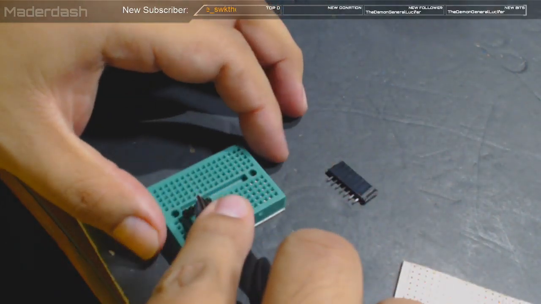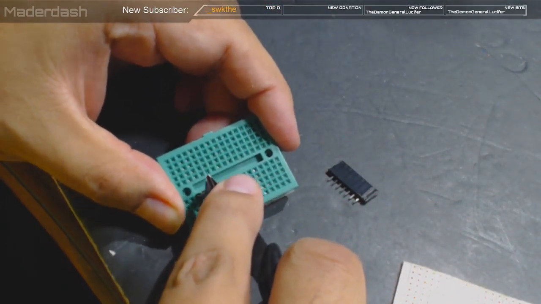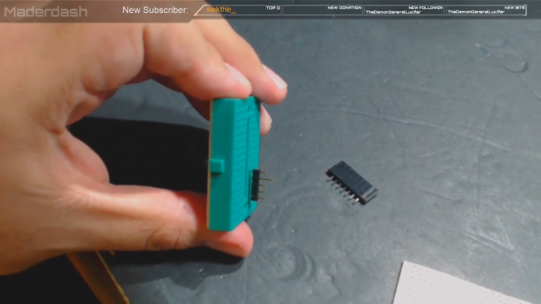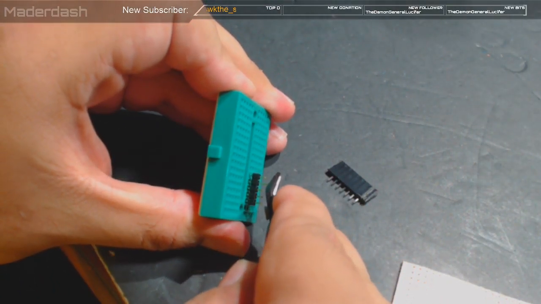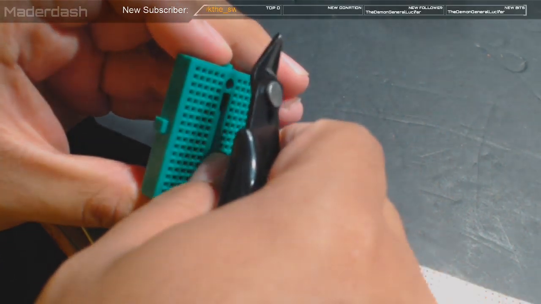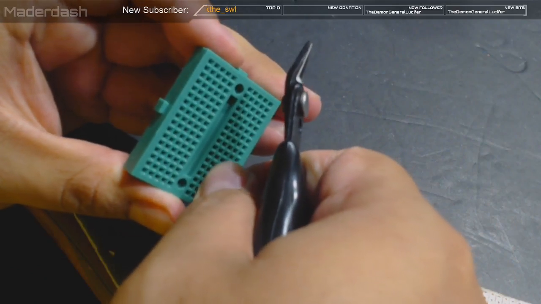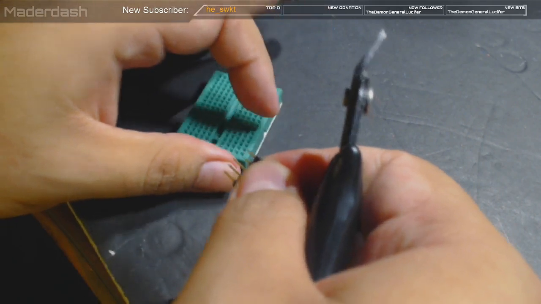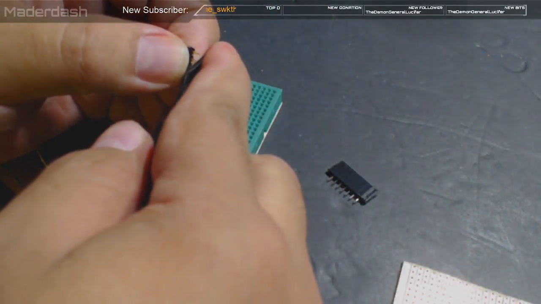One of the pins, I don't know if you can see that or not, one of the pins came out a little bit, so I had to push them back in. Maybe we won't. Wow, you don't want to go in at all.